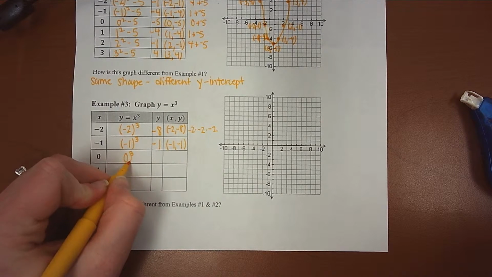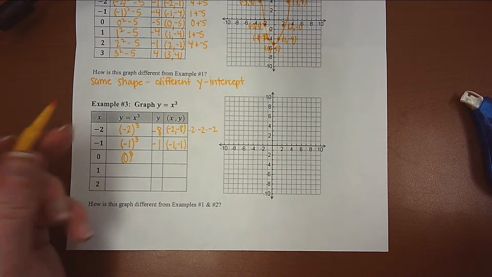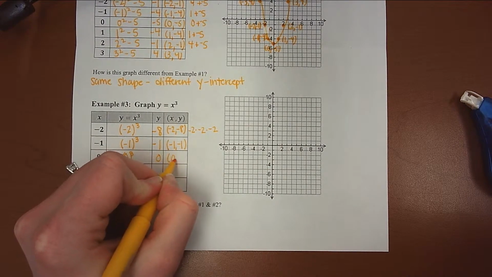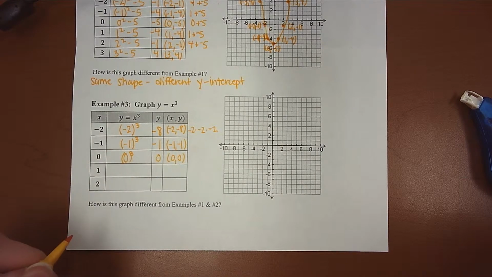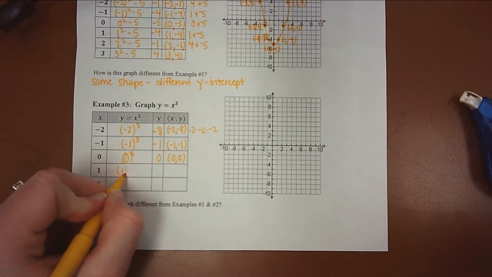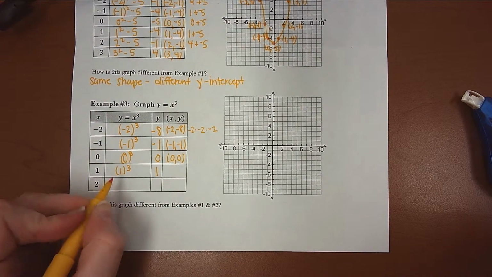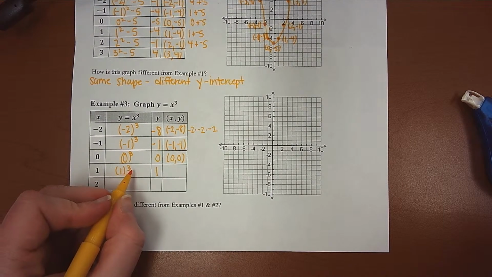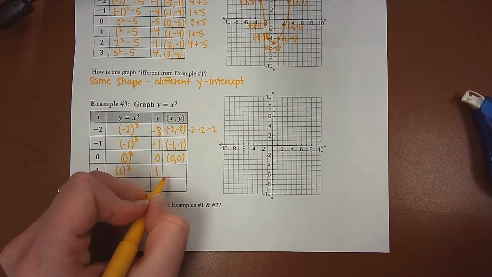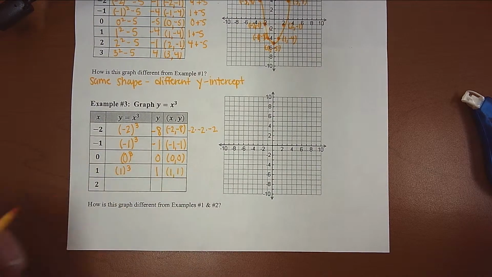0 to the third power, 0 times 0 times 0 is just 0. So this one goes through the origin at 0, 0. 1 to the third power is 1 times 1 times 1, which is just 1. Do not confuse this with 1 times 3. This is 1 times 1 times 1, which leaves us with the ordered pair 1, 1.